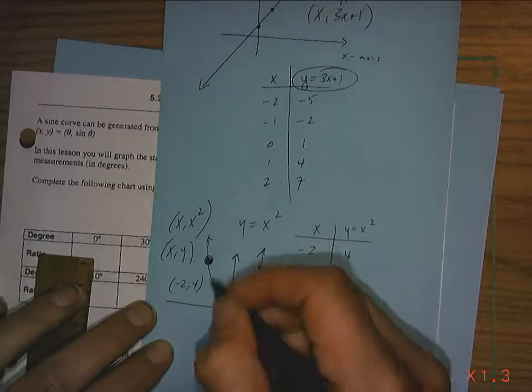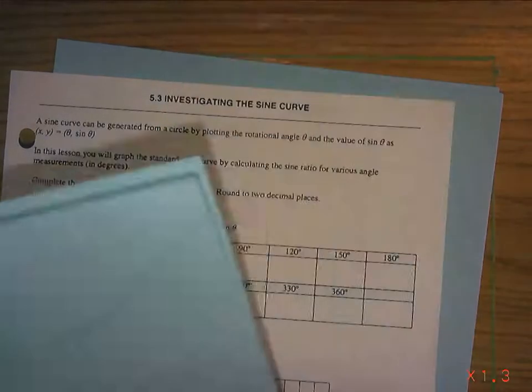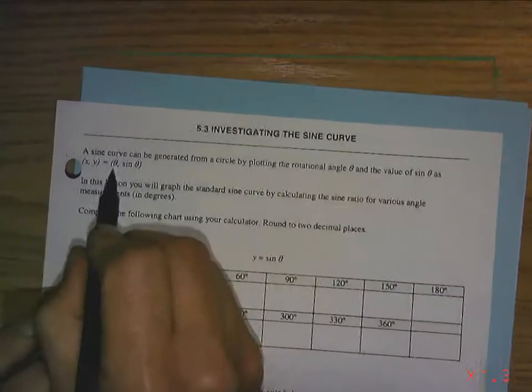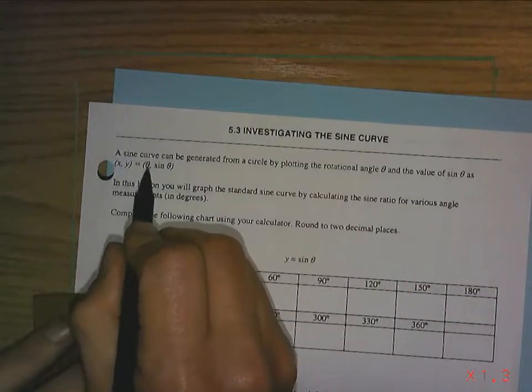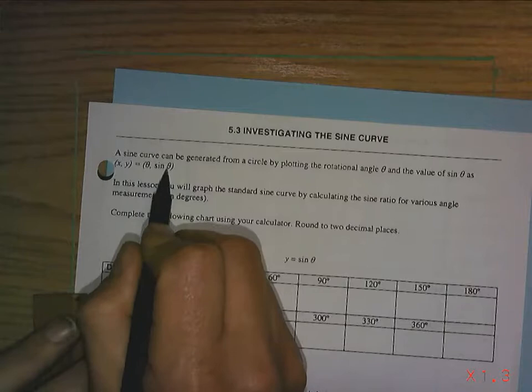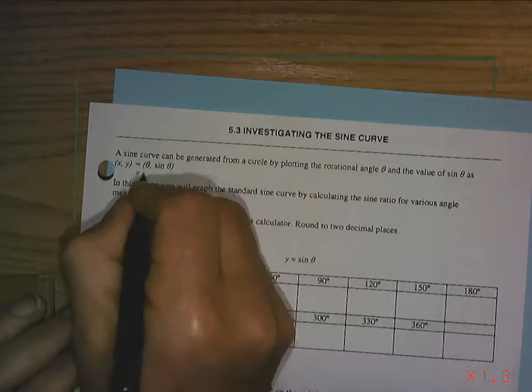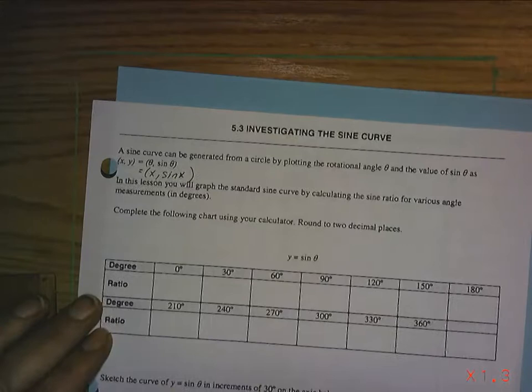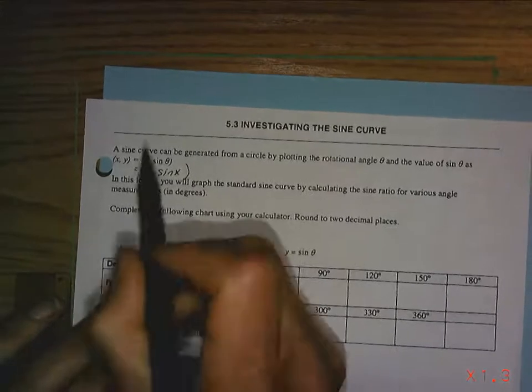All of that would stand for each of these points. So if I'm going to talk about this, we're going to talk about my point being x comma y. It's going to be the same as theta comma sine theta. Or, as we've said, we're not going to get too upset with that. It could be x sine x. It doesn't make a big deal. So, let's see what we got here.